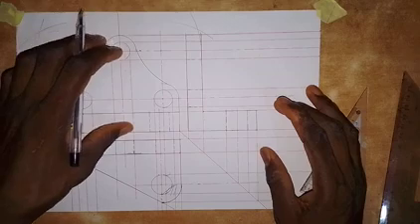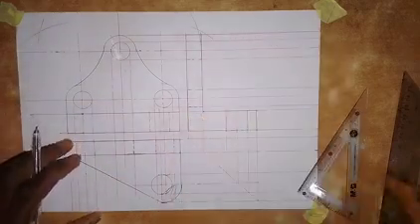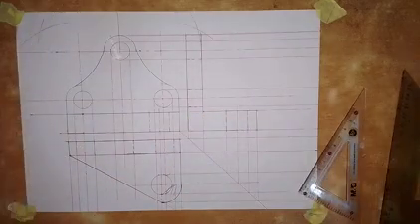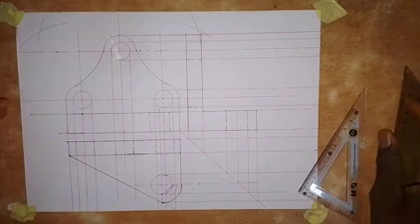This is the front elevation, this is the plan, and this is the end elevation. As simple as I've done it here, all you have to do is to practice it to become a master at it. Thank you. Keep on practicing, and God bless you.